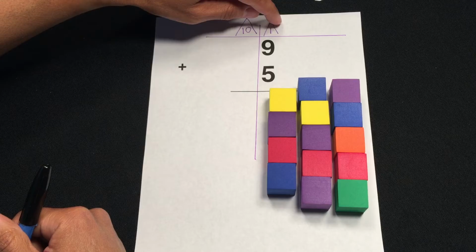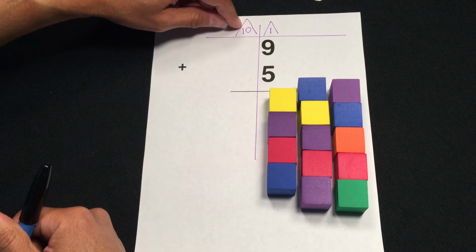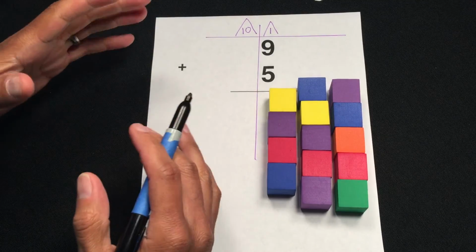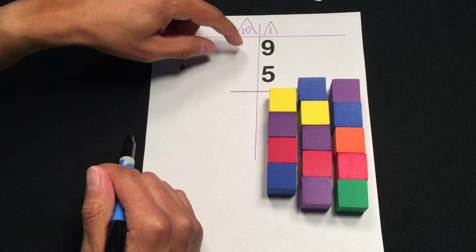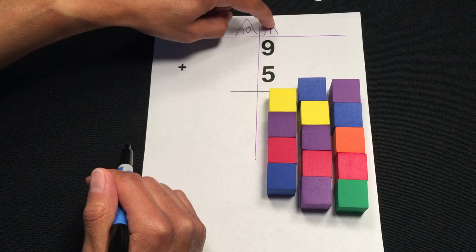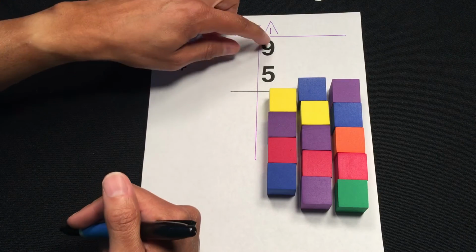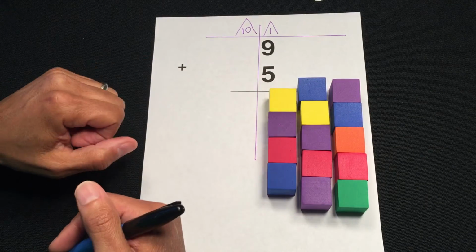Now I split this up into the ones house and the tens house, because a child wants to see them, or we should actually explain it to them in terms of place value. So the 9 and the 5 are in the ones house, and right now there are no tens. There's not any tens in the tens house. But 9 and 5 is 14 ones.